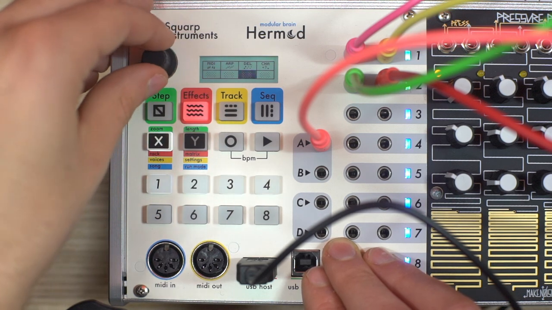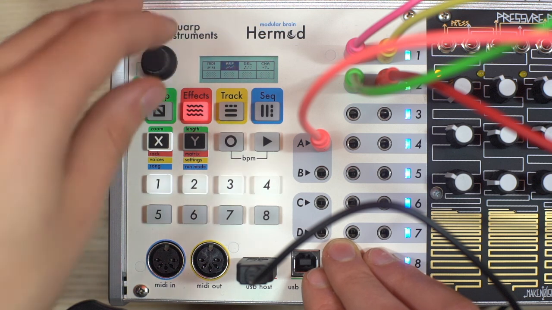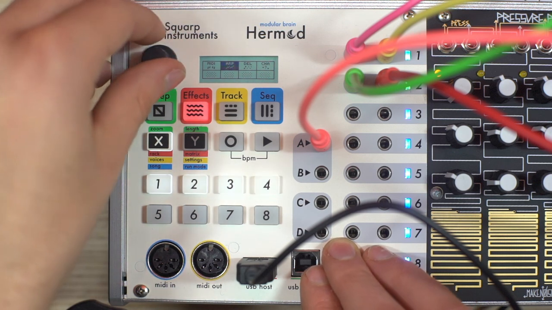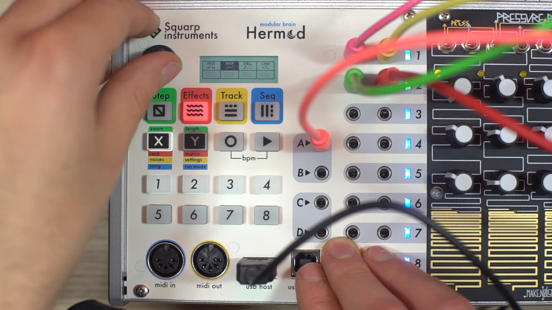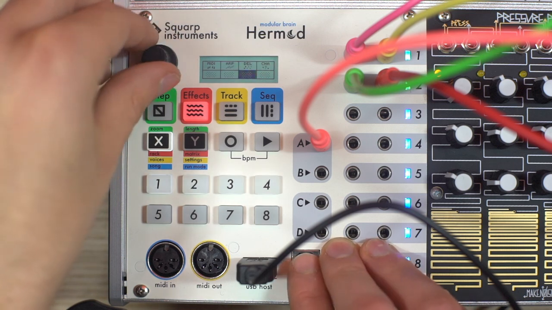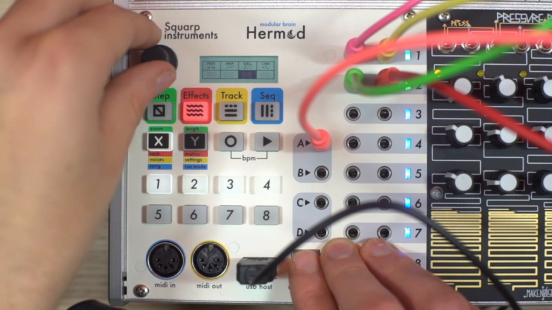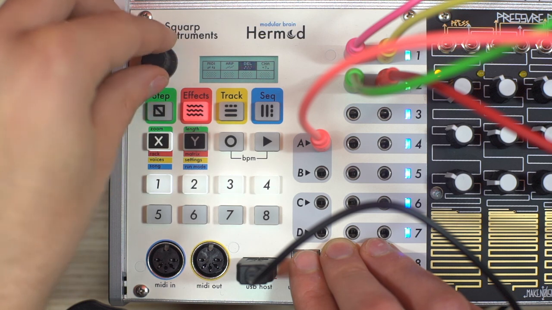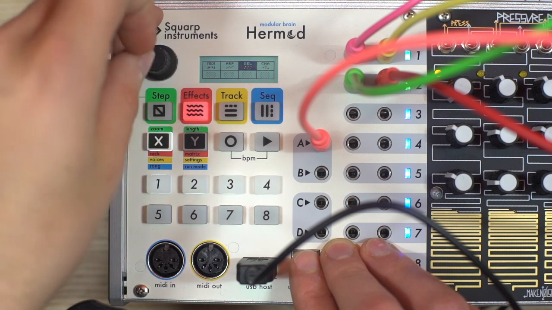It's not really hard to grasp, but there's a whole world of things you can do with it. So I invite you to play with it, put them in different orders, and it's really fun for experimentation. I'll see you in the next video, where we'll cover the last mode, which is the sequence mode. Thank you for watching.